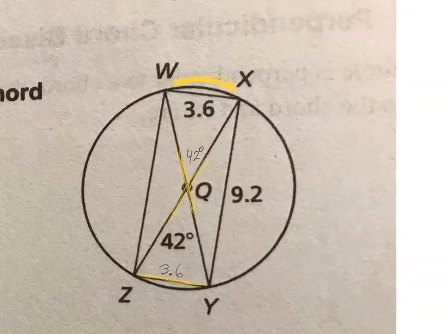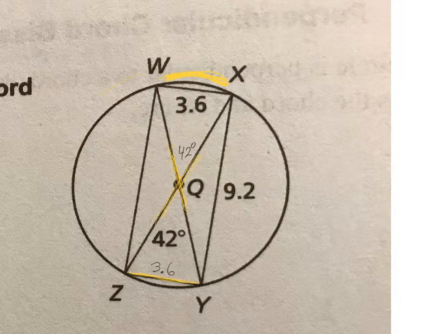All right, WZ. So now we're going W to Z. How do you think we're going to figure out what that angle is? Remember, an arc is a degree for now. Okay, watch. So this is a straight line right here. So X to Z is a straight line. Everybody agree? It's going through the center of the semicircle. That's right, which means this is 180 degrees.